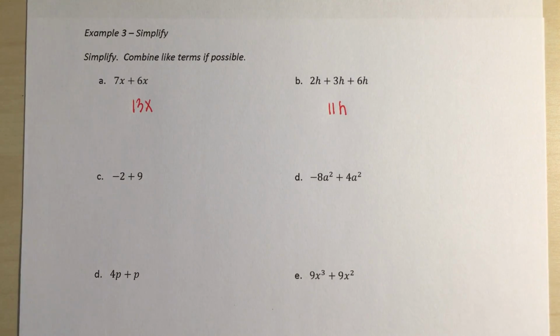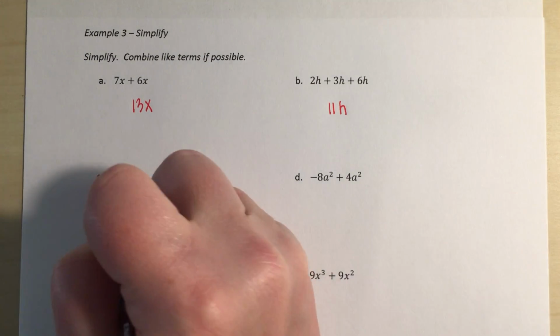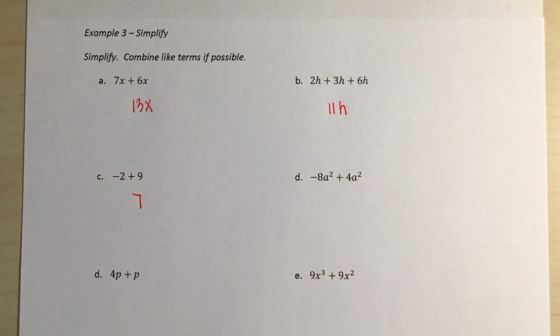All right, for C, negative 2 plus 9. We don't have any variables to worry about. These are constant terms. Different signs, so we subtract. Our larger number is positive, so we get a positive 7 for a result.